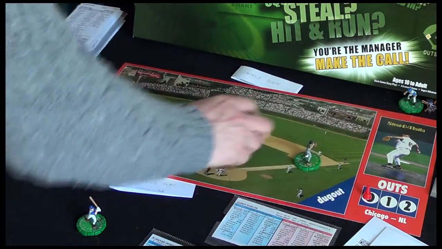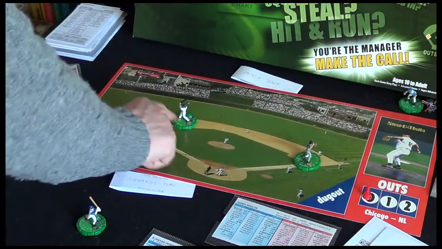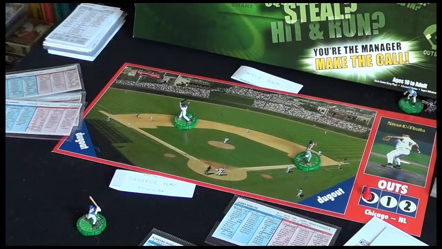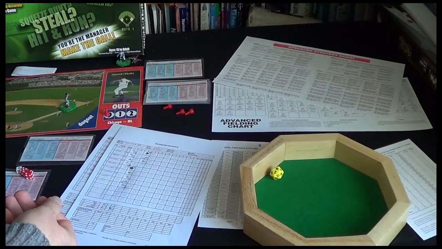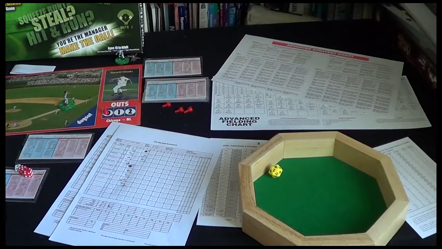Alright, so here we are then. Let's go back to where we were. We need a 1 to 14 to get that extra base. Let's roll it. Oh no, it's a 20.